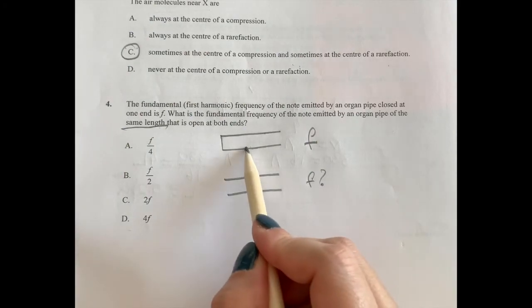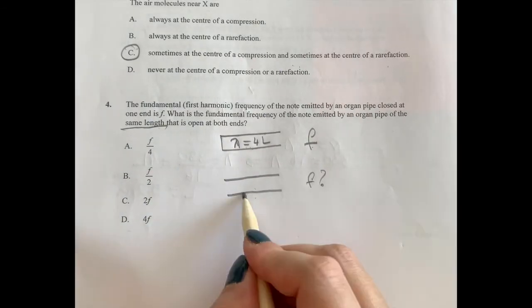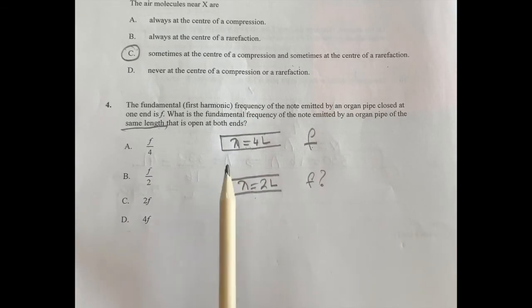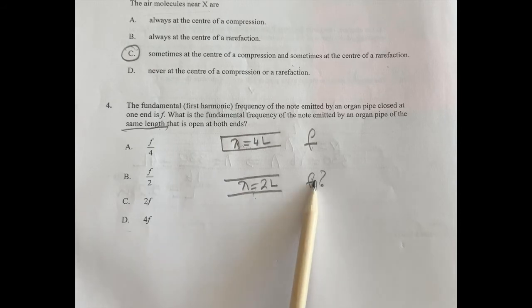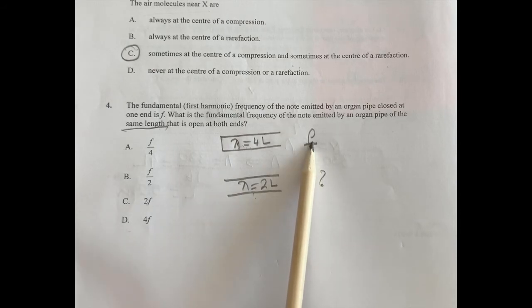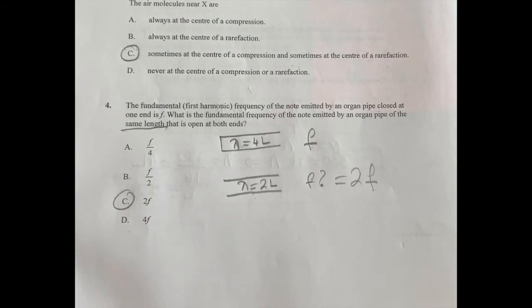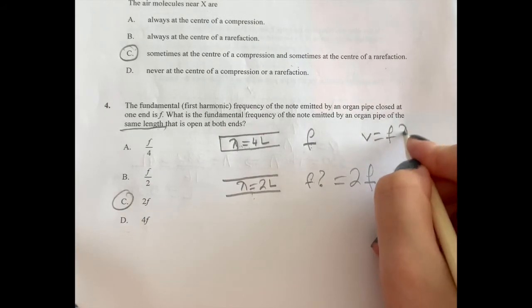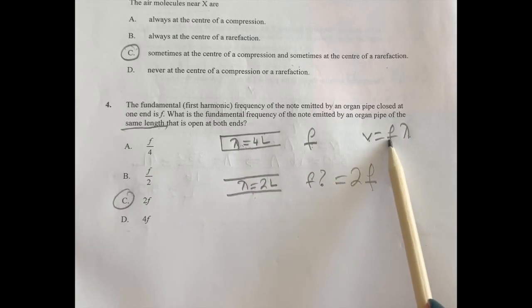Now, if this forms at 1F, where lambda is 4L, this forms when lambda is 2L. You can see that the wavelength here is double the wavelength there, which means frequency here must be double the frequency over there, which gives us C. I can only say this because the speed of the wave is constant. So I'm basically using this relationship. Constant speed, well, it's in the same medium, they both move in air. Double wavelength must have half frequency.